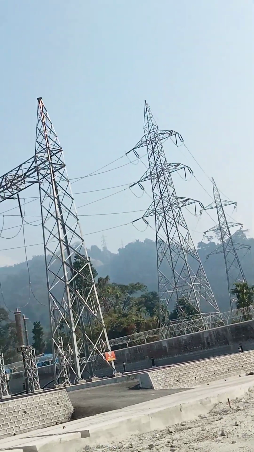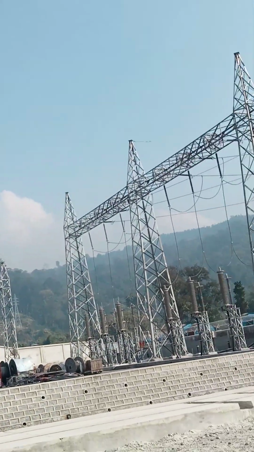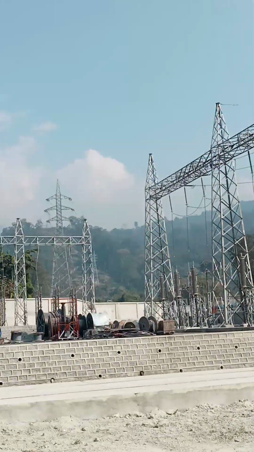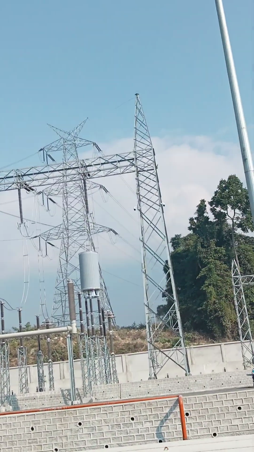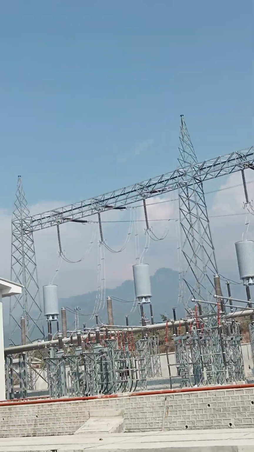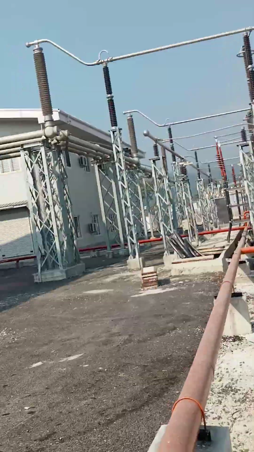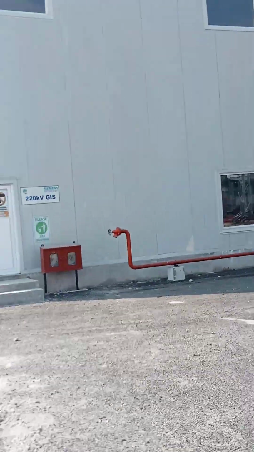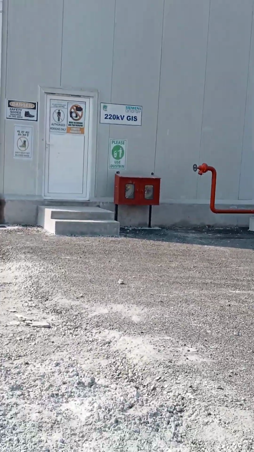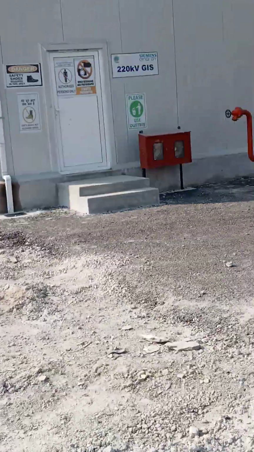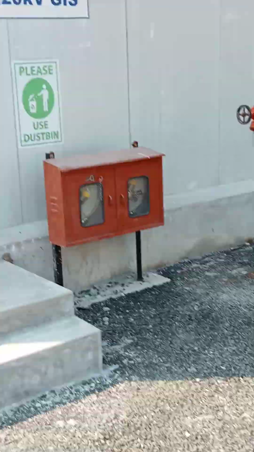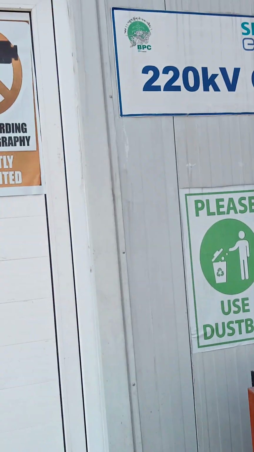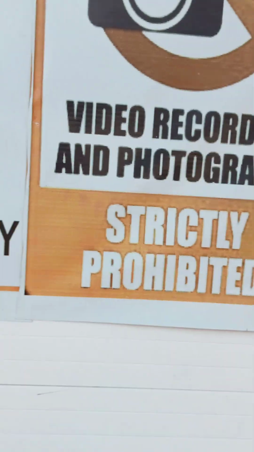You can see this house built here. This is for 20 kV, then above is for 66 kV, this is for 400 kV, and this is the 220 kV GIS substation. I'll just briefly take you inside the room. Actually, we require safety, and everything is charged.